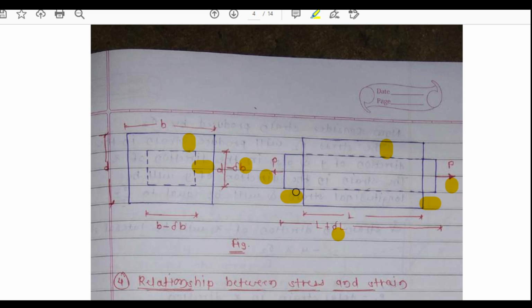But if this force P is acting in the opposite direction, that means compressive in nature, then the length will decrease. Because if a compressive force is acting in the axial direction, that force is pushing the member in the inward direction. So the length decreases due to the push, and at the same time, the breadth will increase.